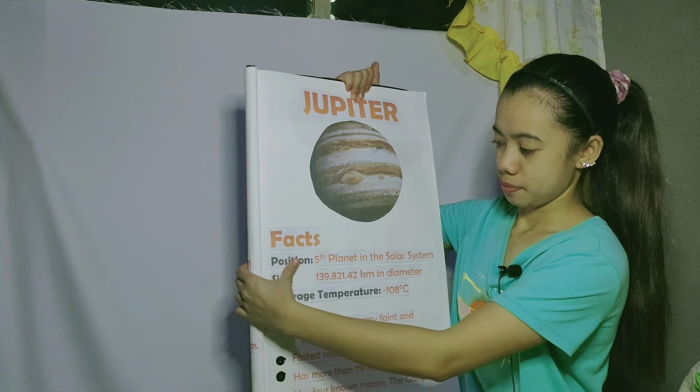So starting with the dwarf planets, we have Ceres. As you could see, the layout kind of changed because we have now the dwarf planets. So let's start with Ceres. I haven't included the position here.